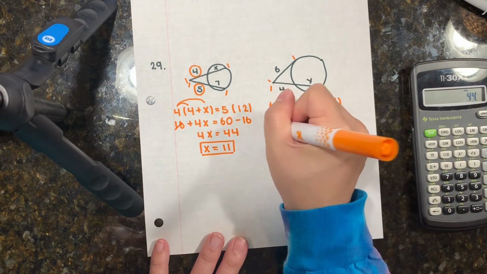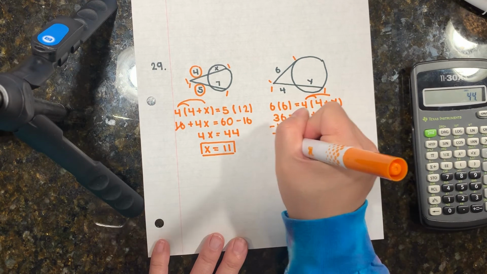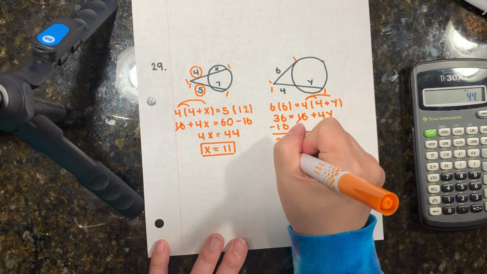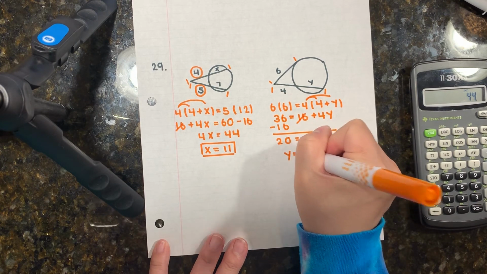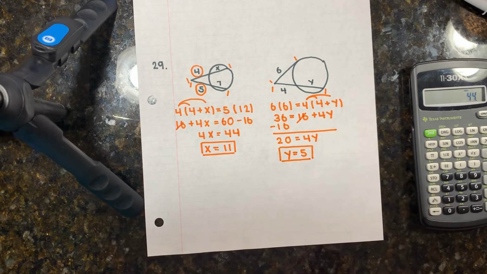You're going to subtract 16. So then you end up with 20 is equal to 4y. Divide that by 4. And y is equal to 5. And that would be your result for number 29.